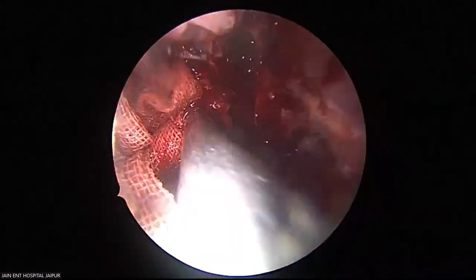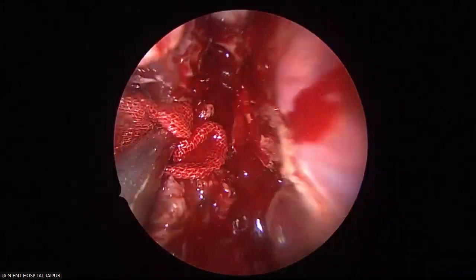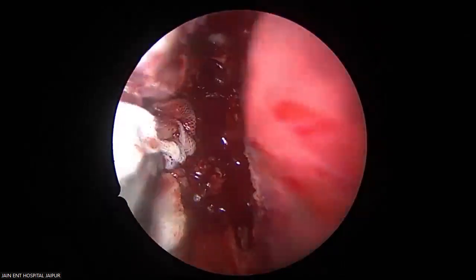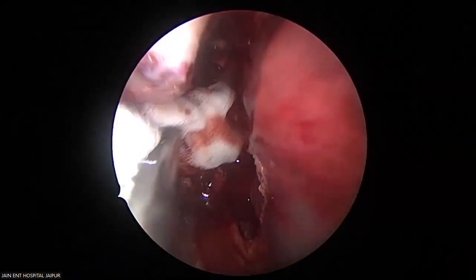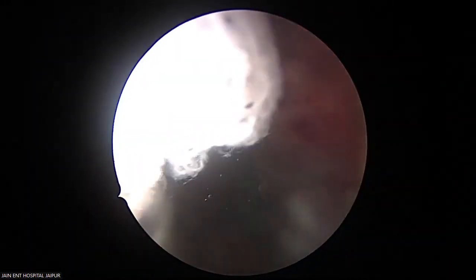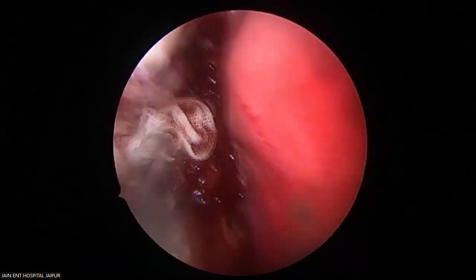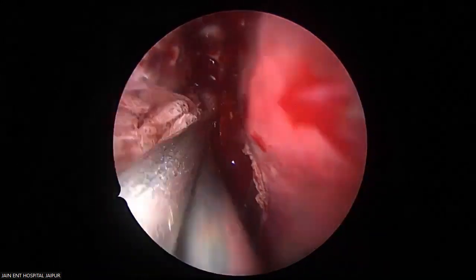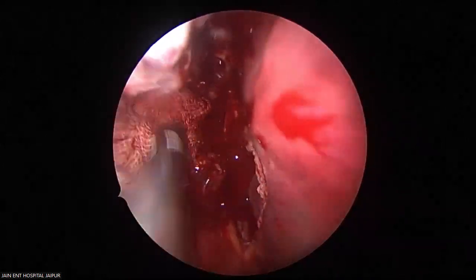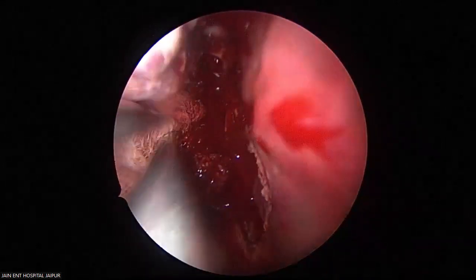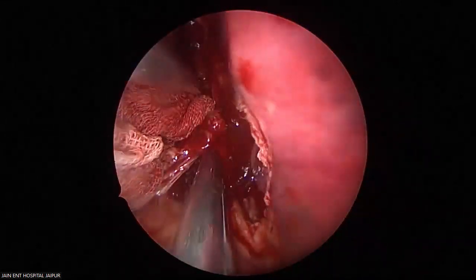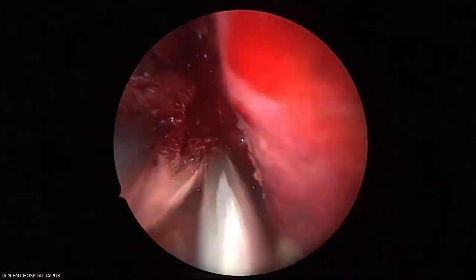See now. The metal part where we remove the tumor is being packed. See this part. I will remove the pack and show you later on. Where is the tumor? Tumor is here.